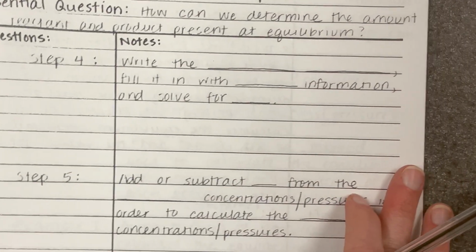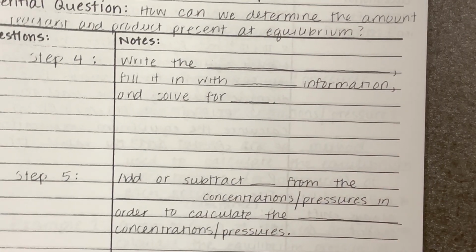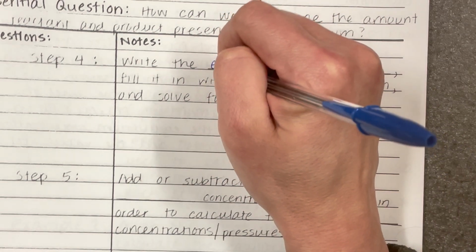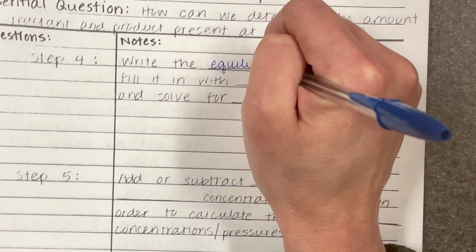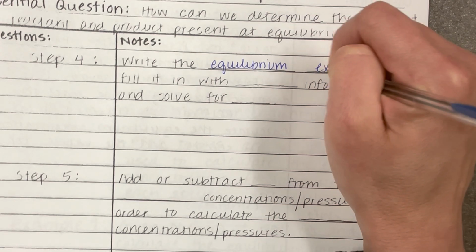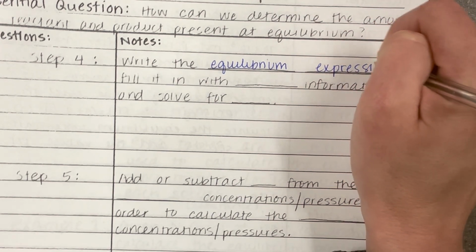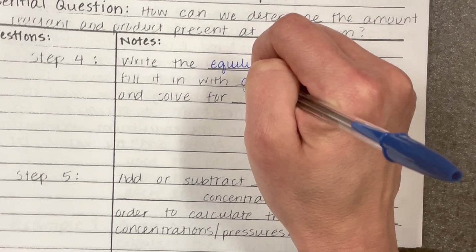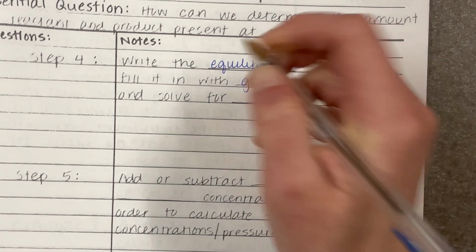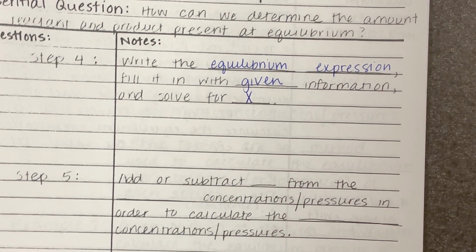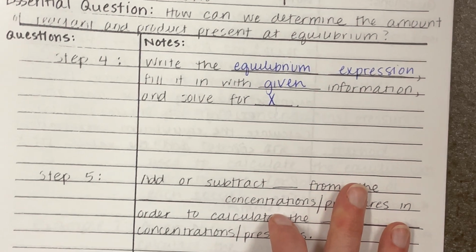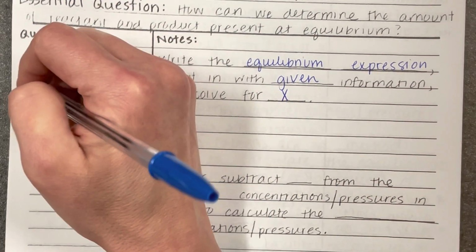Okay, so then the next part of this is where the equilibrium expression really comes in. We need to write the equilibrium expression with the given information, with that balanced chemical equation, and then we need to solve for X. So first, let's write that equilibrium expression. Okay, let's do it over here.